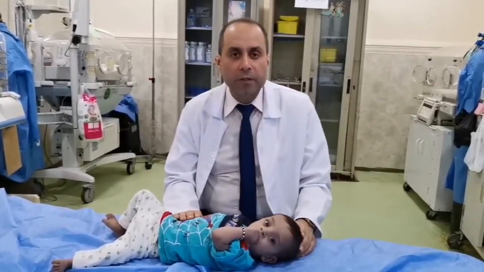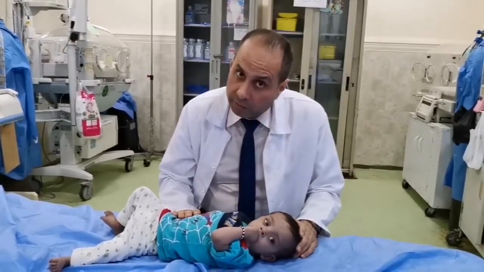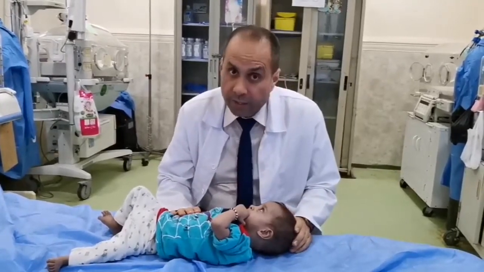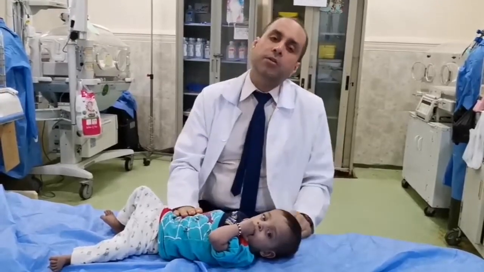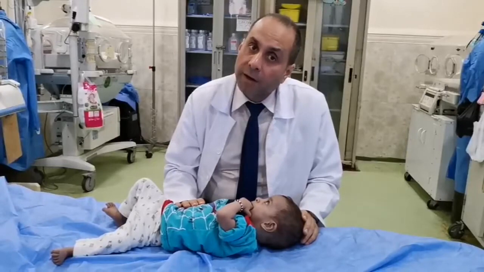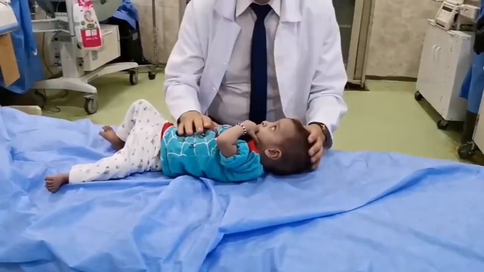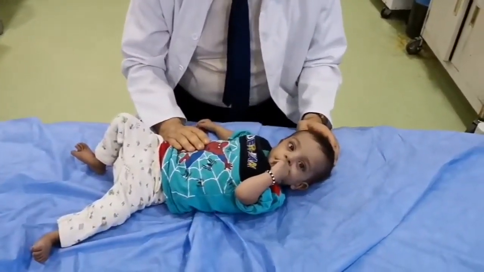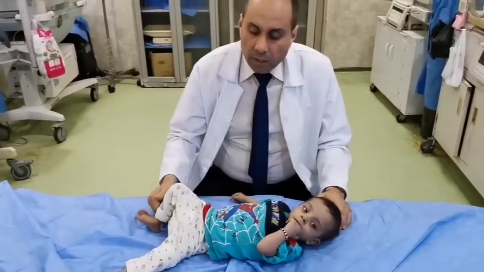Examination of floppy infant. First, remember you should introduce yourself, sterilize your hands, and ask for permission before doing the examination. This is an important communication skill. Then examination of floppy infant is like examination of any system. We start by inspecting. By inspecting the infant, you are looking for important things. First of them, the posture of the infant. As you know, the floppy infant will be in a frog-like position.